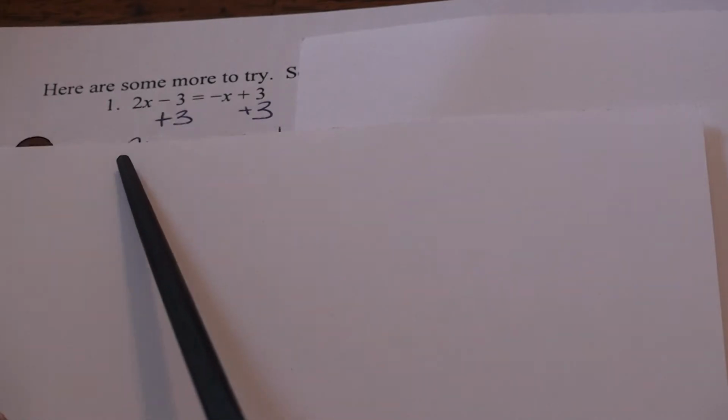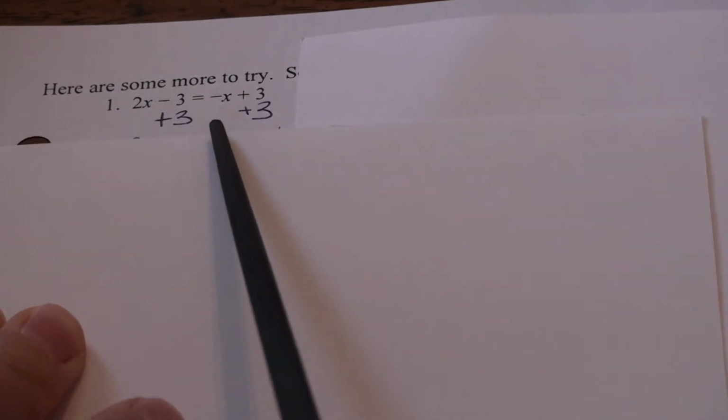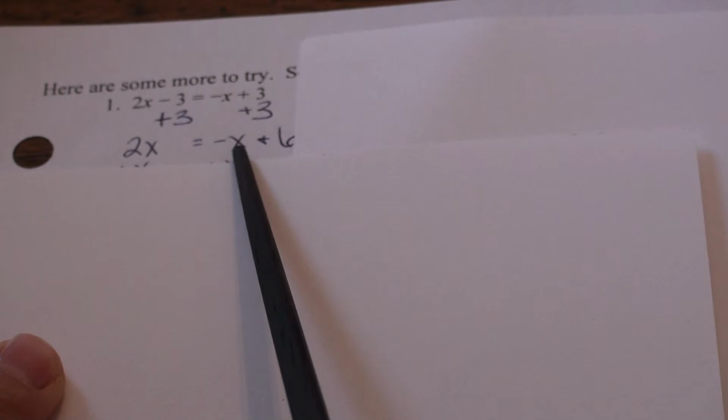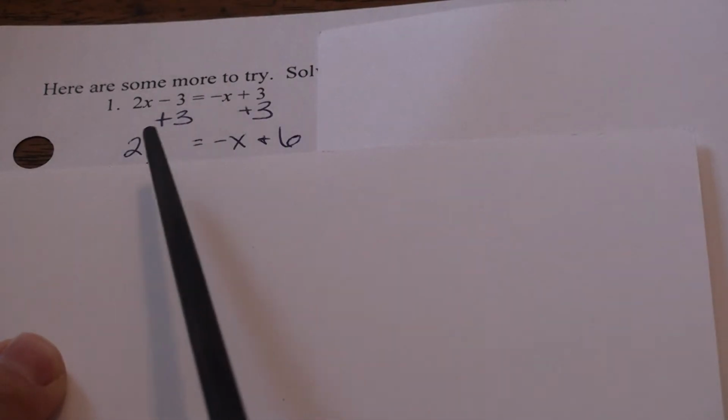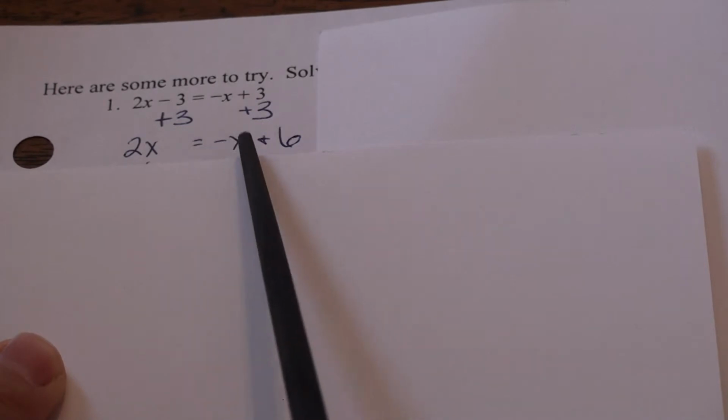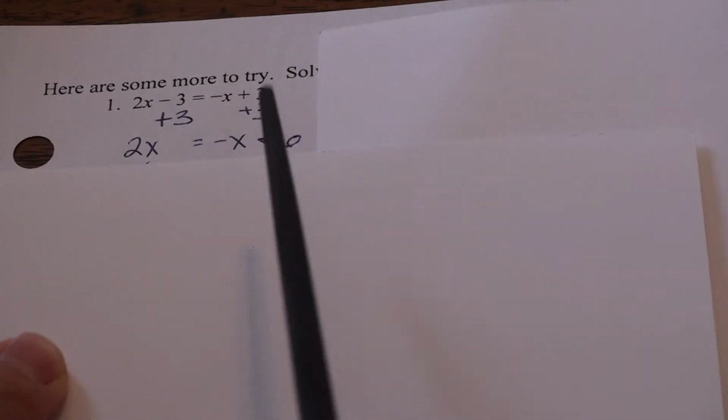with each other. So the first thing I did, and I did these as 2 steps to make it more obvious for what I was doing, is I added 3 to both sides. So you can see negative 3 plus 3 will cancel out, so I'm left with a 2x. And then my negative x comes down, and 3 plus 3 will give me 6. So now I have 2x equals negative x plus 6.